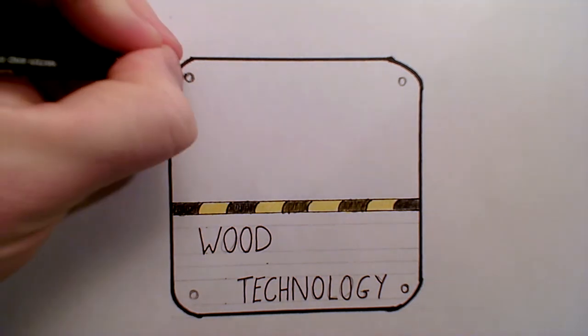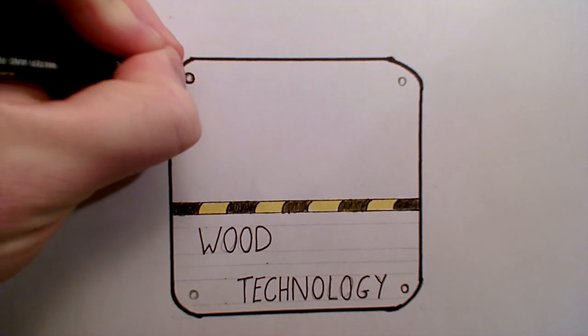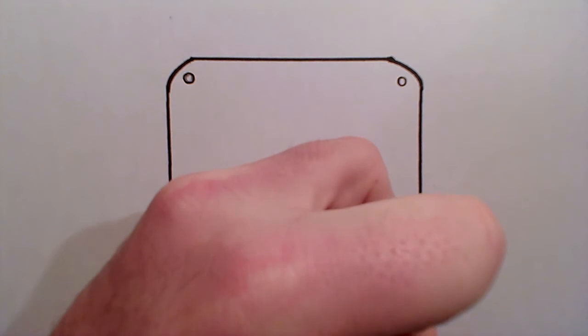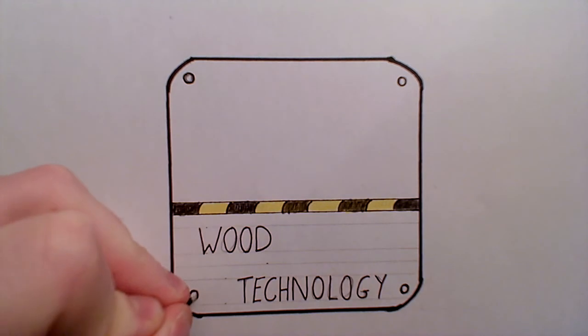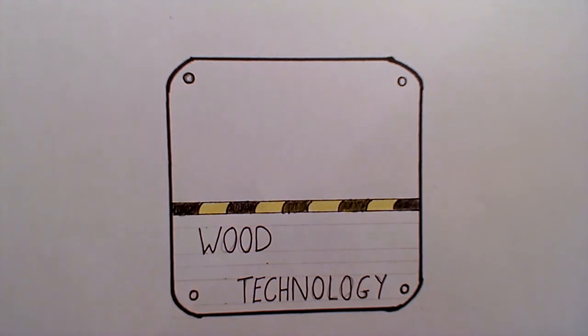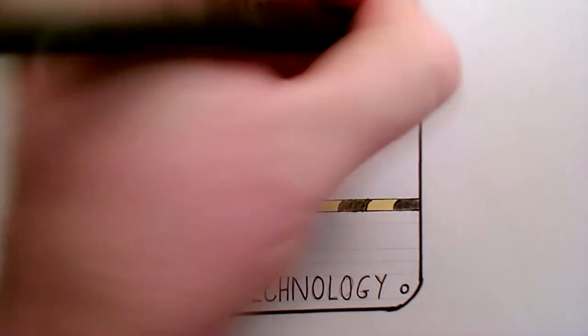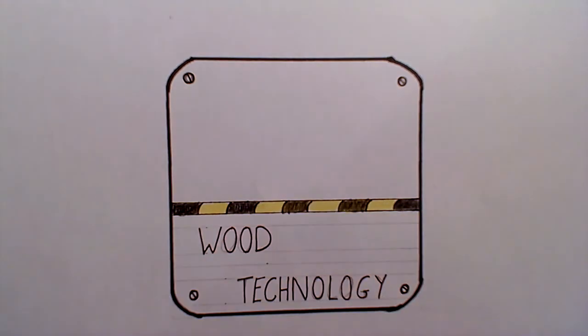Then I have my fine liner. I'll go over them. Heavy them in. And then what I'll do is I'll draw a line across like that to actually make it look like it's a flat-headed screw put into the piece.